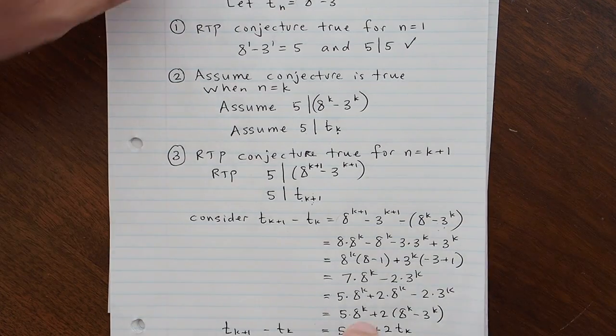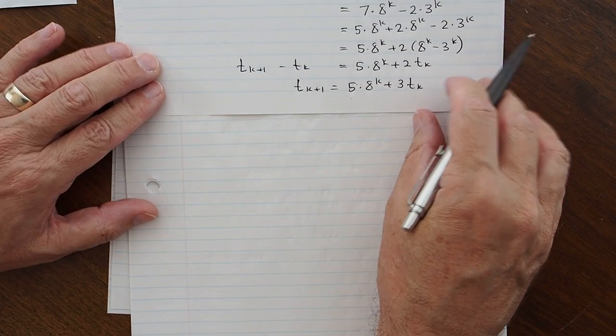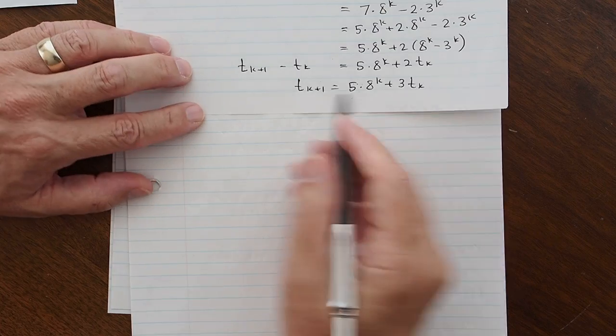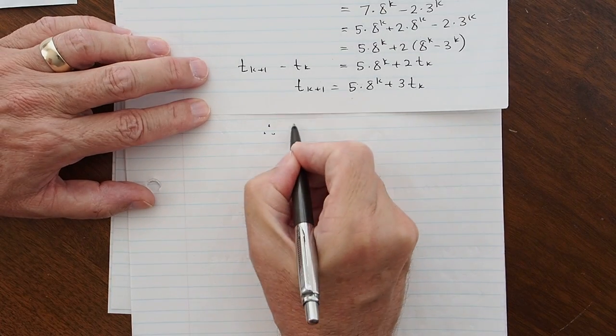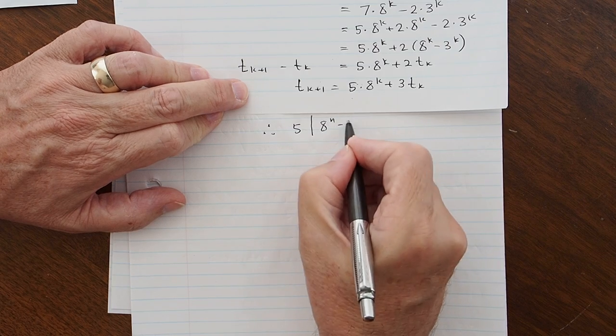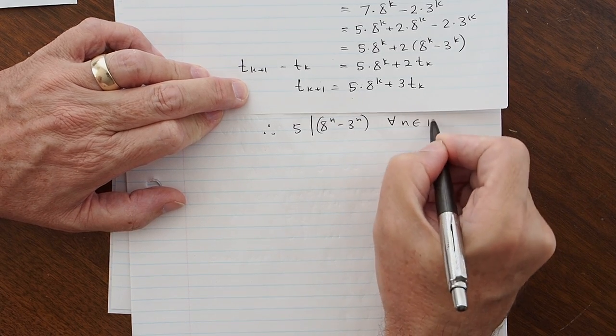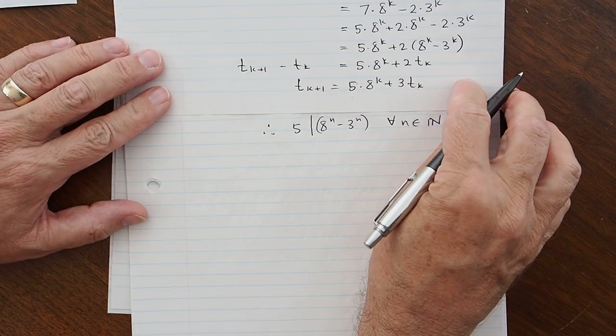So let's wrap it up. Let's go on to a new page and finish it up now. How would you write this up? At this stage, you could say: therefore, 5 divides 8 to the n minus 3 to the n, as required, for all n in the natural numbers. And you're finished with that.